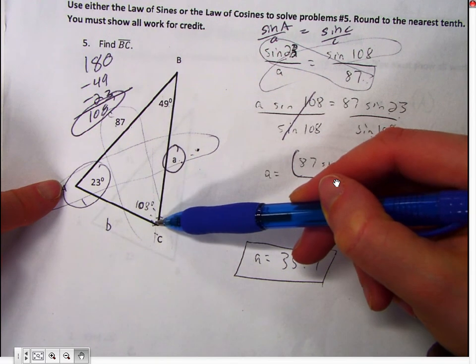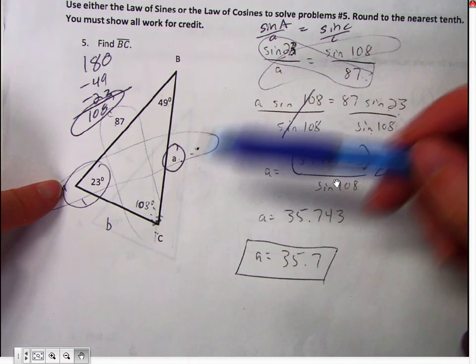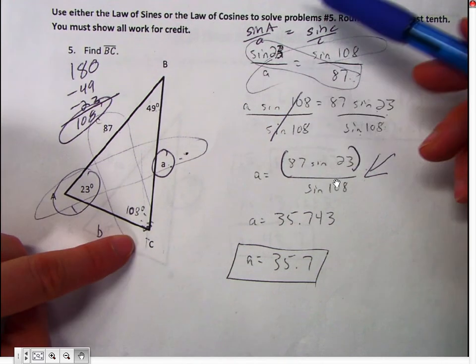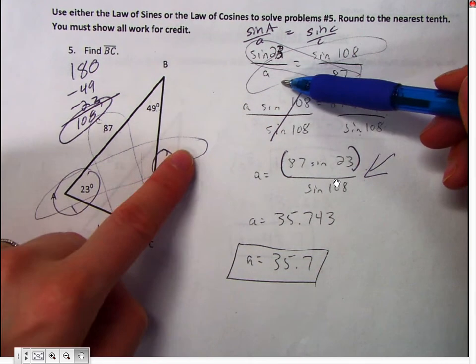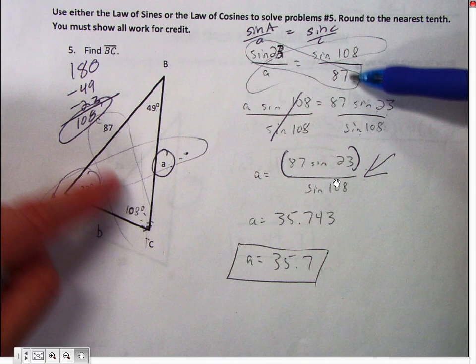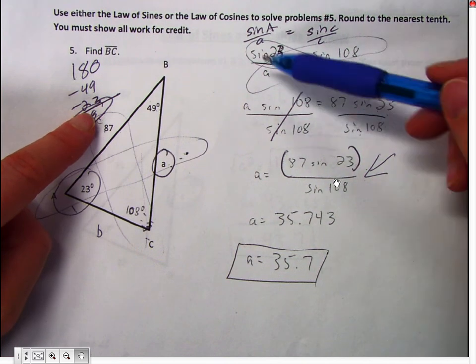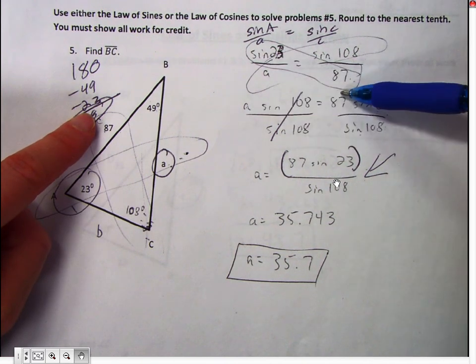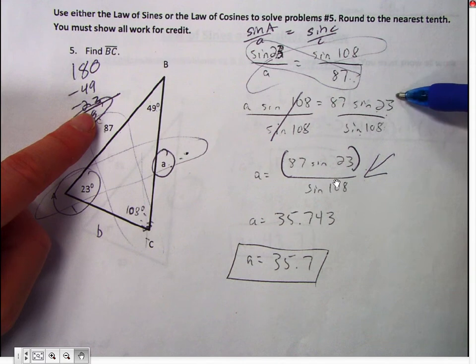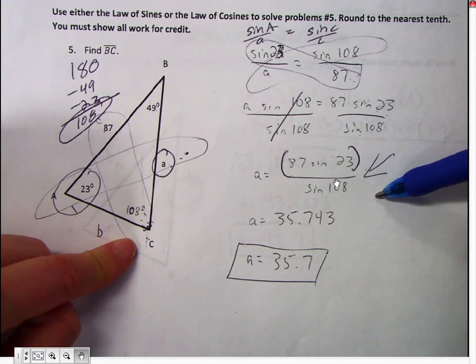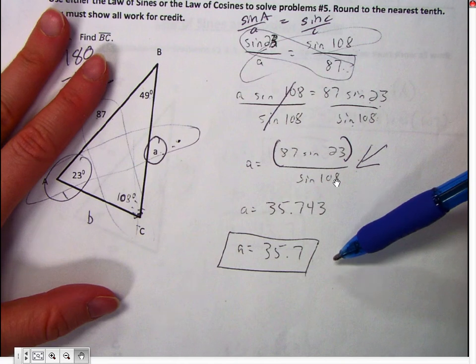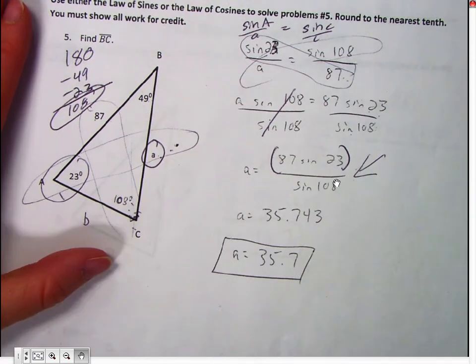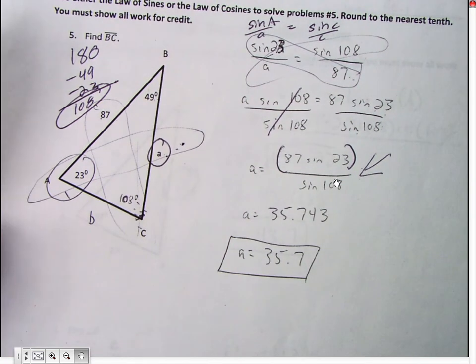That's always a good first step. Now I can do sine of 23 over little a equals sine of 108 over 87. Cross multiply, a sine 108 equals 87 sine 23. Divide by sine 108, and I end up with 35.7. Side A is 35.7. Questions about this one?